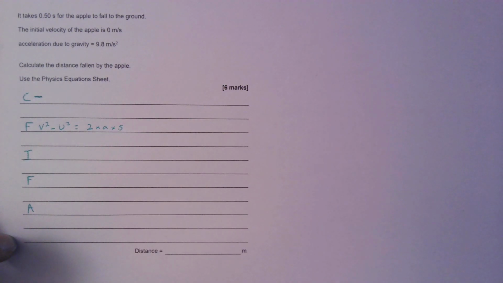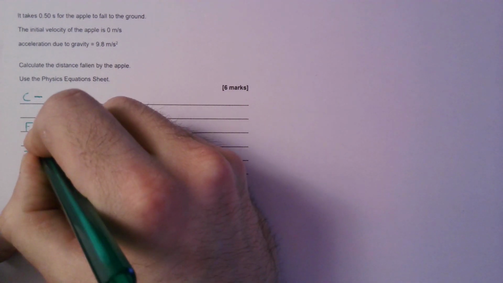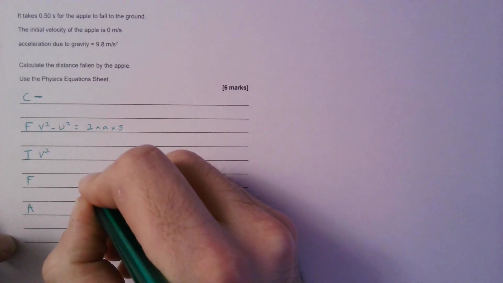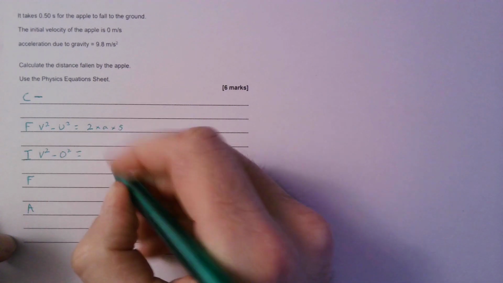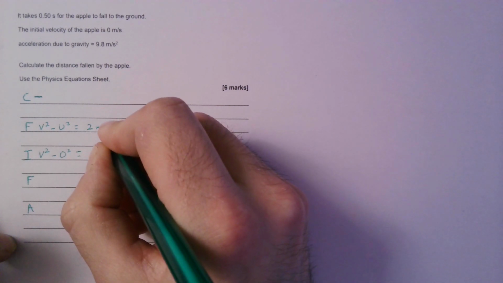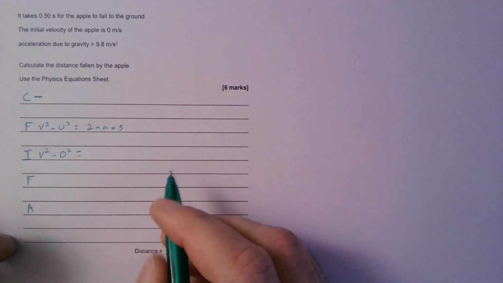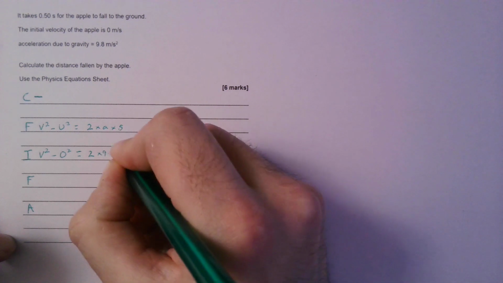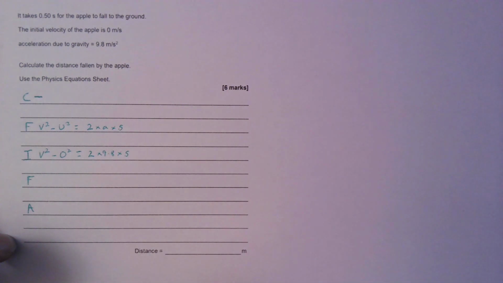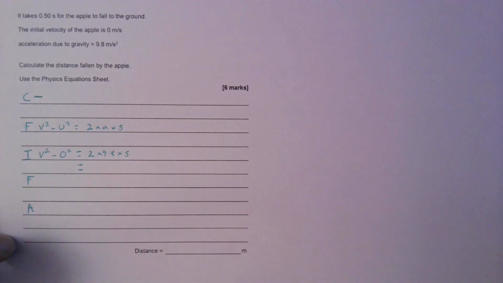What we can do is make life so much easier for ourselves and realize that we can simplify this. So I'm going to put the numbers in and then we're going to simplify it. We don't know what the final velocity is, but we know the initial velocity is 0. So v minus 0 squared equals 2 times the acceleration, so 2 times 9.8, times s. Now what we can do is simplify that: 2 times 9.8 on its own, leaving just s.